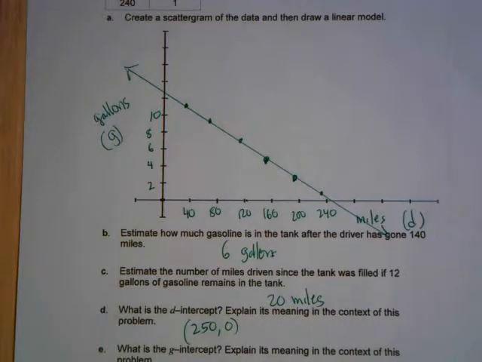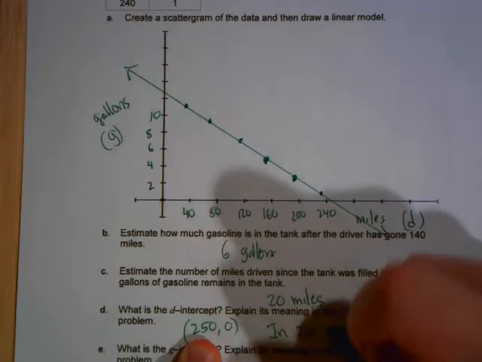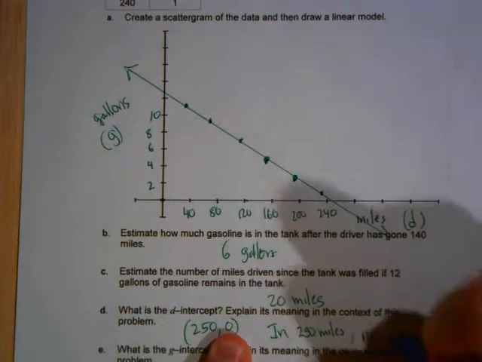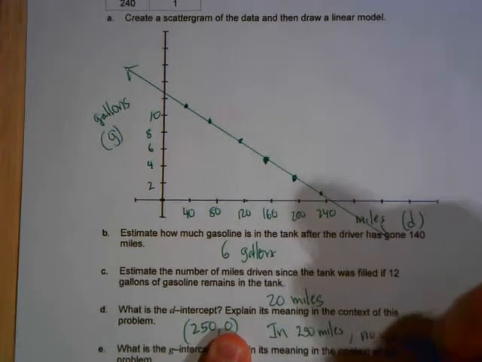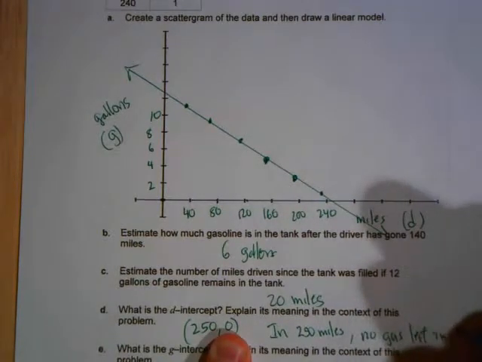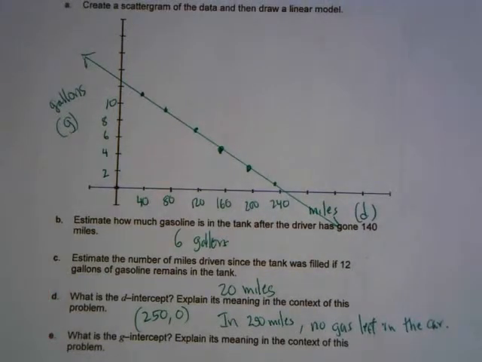Explain the meaning in the context of this problem. Well, this number is miles. So in 250 miles, no gas left. Okay, gas left in the car.